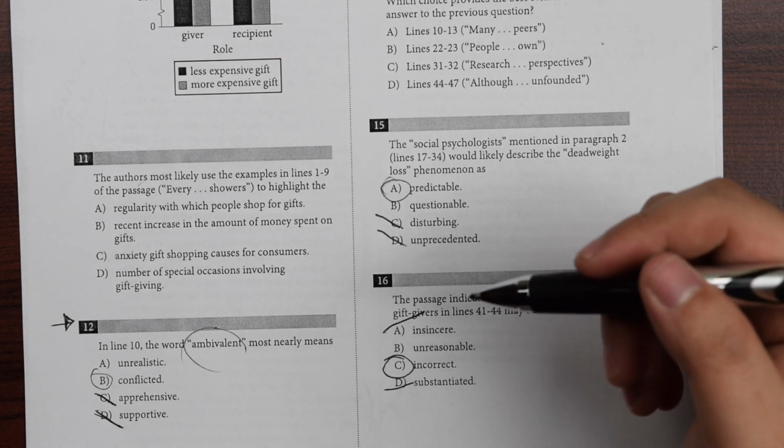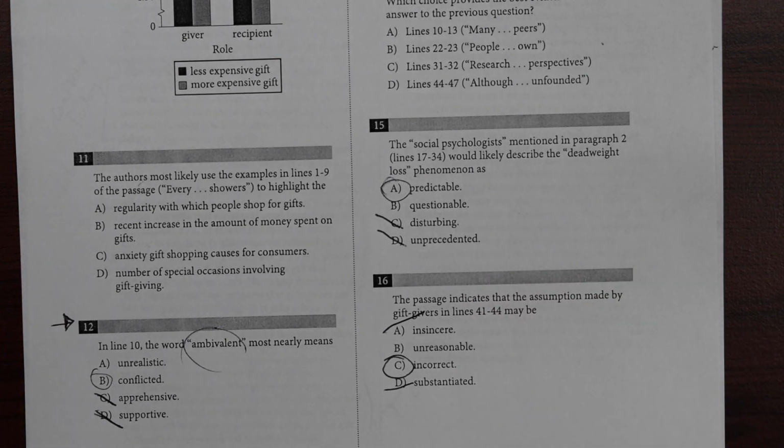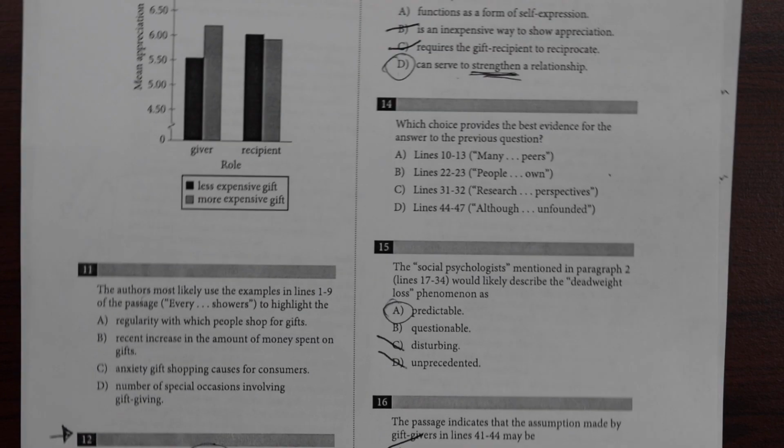It does make logical sense in a weird way, in the sense that, because this passage keeps reiterating this fact that because we always give gifts to other people, we want to reiterate it through buying more expensive gifts, but that's not always the case, that people reciprocate that feeling. So automatically 16, I knew from that. Okay, continue on to the next part.